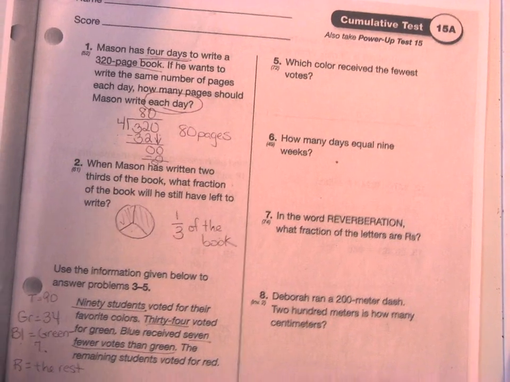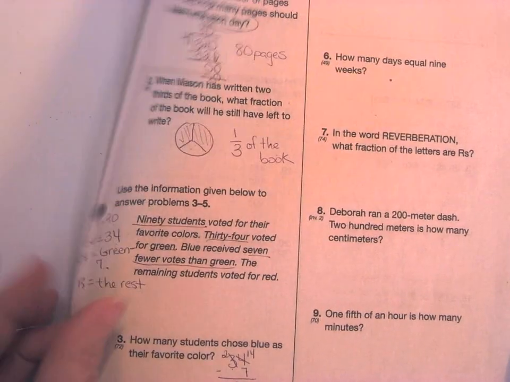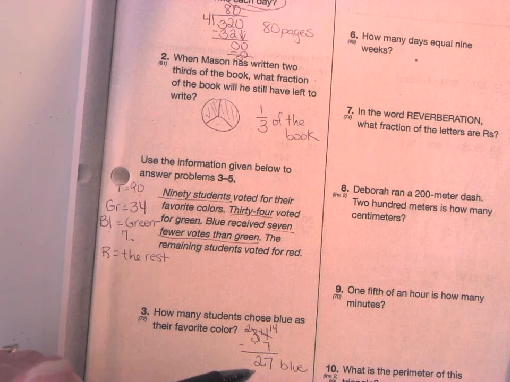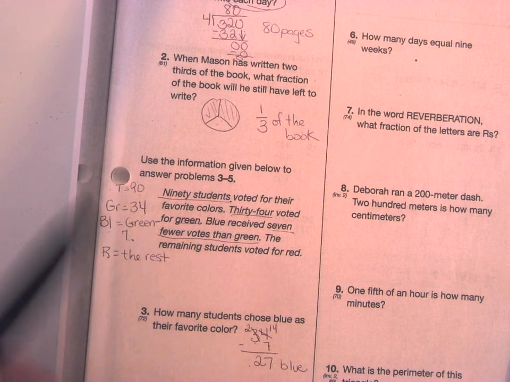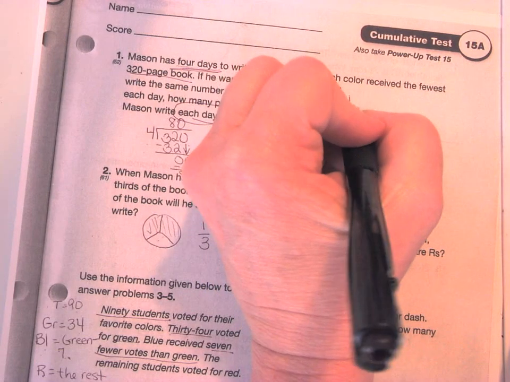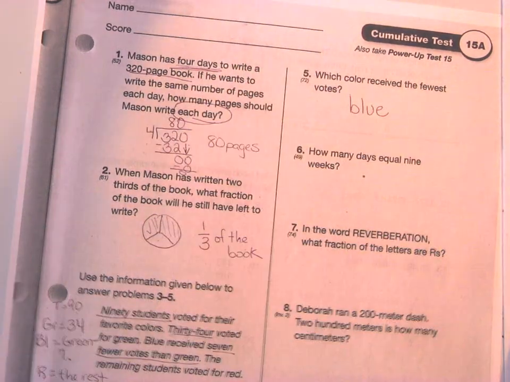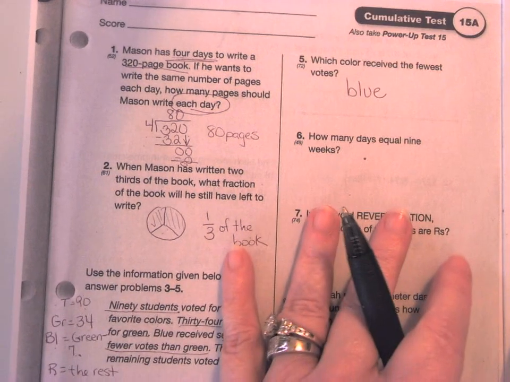And then we ask which color received the fewest votes. Well, I look back at my work and I see we have 27 here, 29 here, 34 here. So it looks like blue has the least amount of votes. Okay, blue has the least amount of votes.